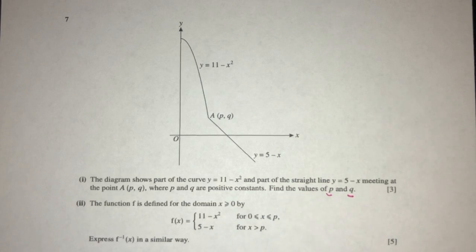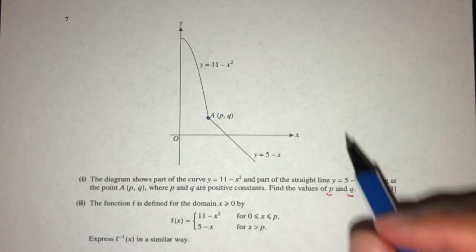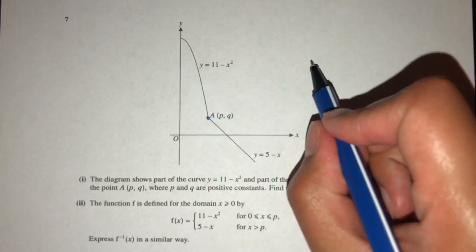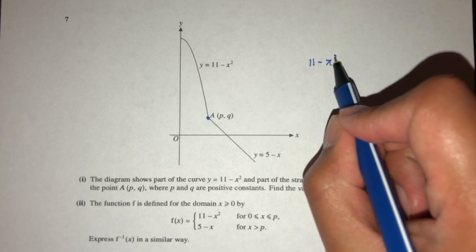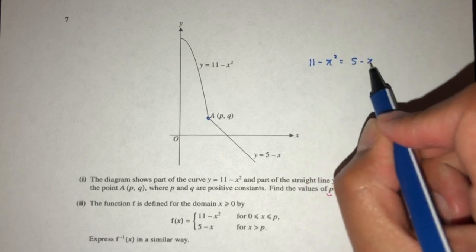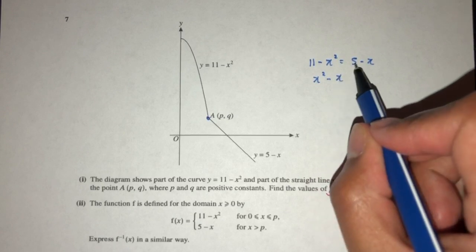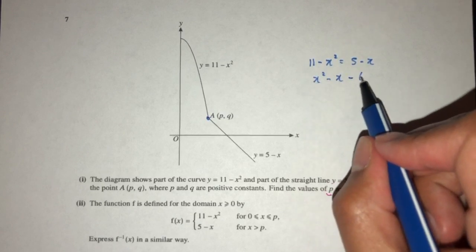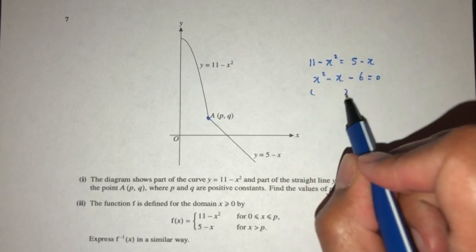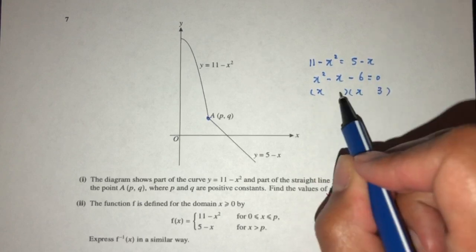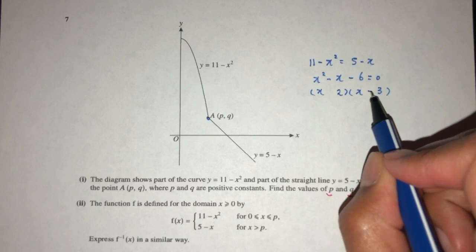You can see they meet at this point, so this is the point of intersection. So let's do this. Here we have y, here we have y, we can solve simultaneously. On one side you have 11 minus x squared, and that will be 5 minus x. Send everything to one side, you will have x squared minus x plus 5 minus 11, that should be minus 6, equal to 0. Now we can factorize, that should be x times x. 6 is 3 times 2. To get minus 1, we have to have minus 3 plus 2.